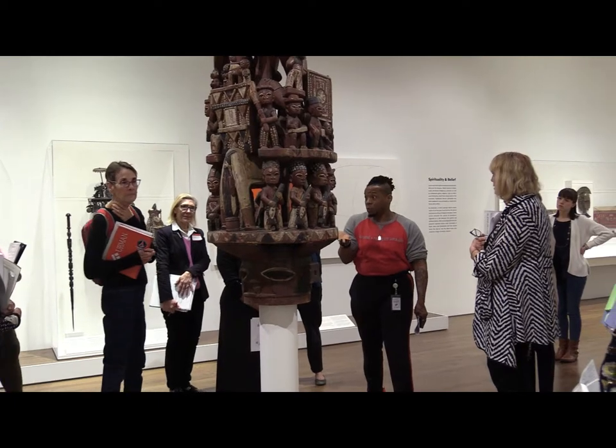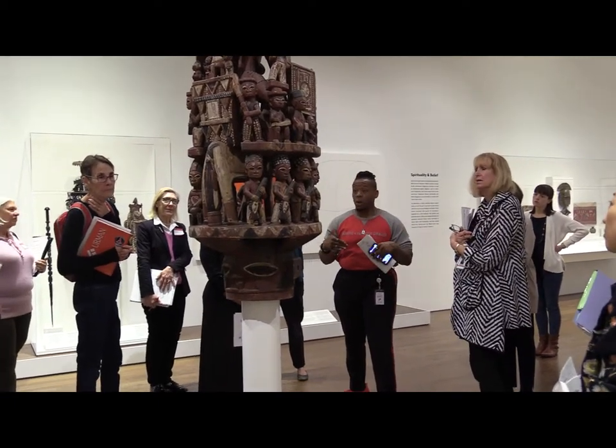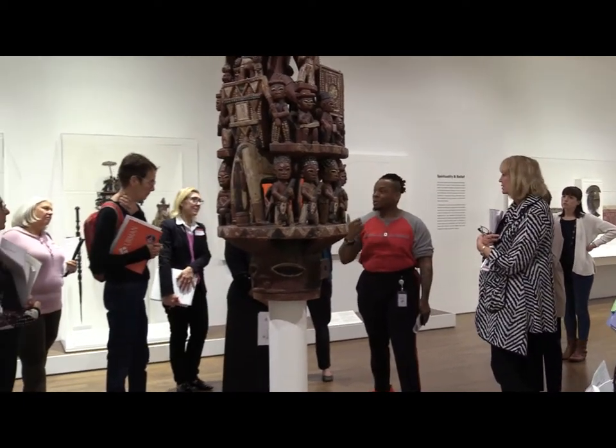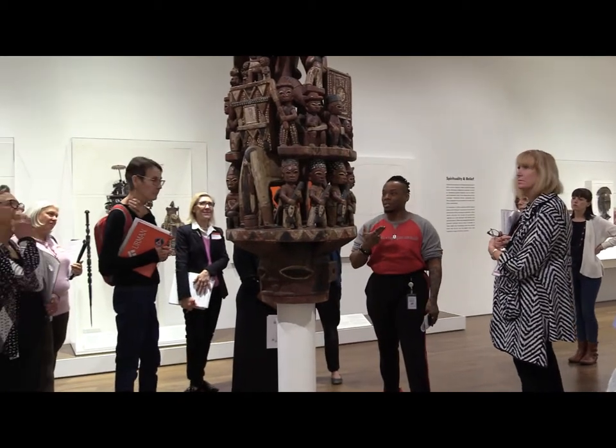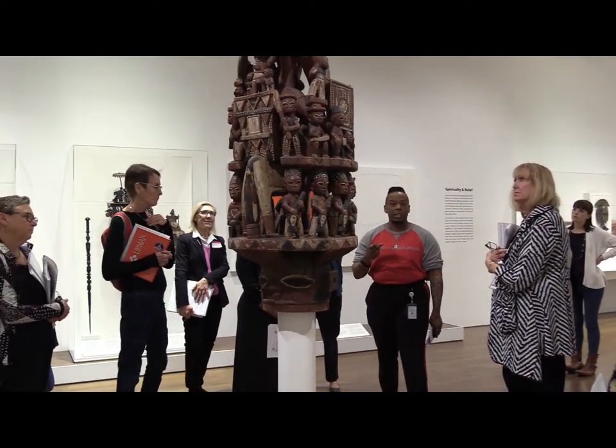So right away, even for the little ones, they're able to take something away, because their point of entry is going to be what they know, right? They're not going to be as knowledgeable as we are. However, they know what a policeman is, they know what a teacher is, they know what a musician is, and they're able to pull those things right away when they look at this piece.